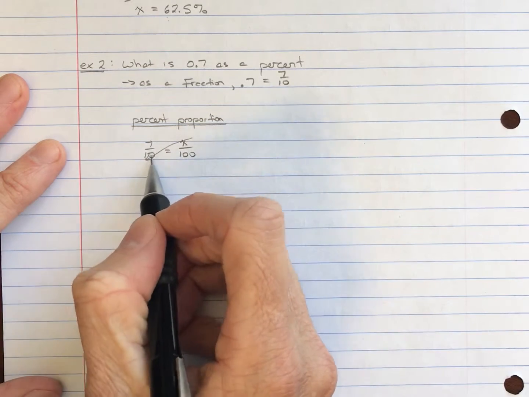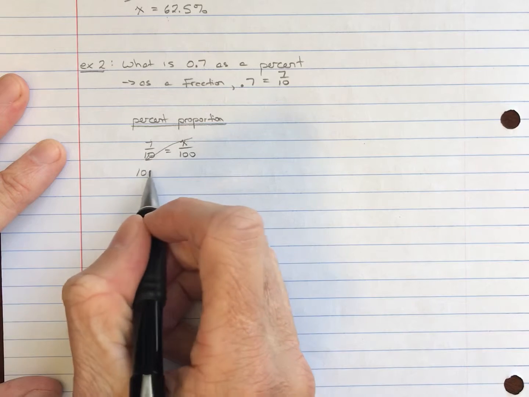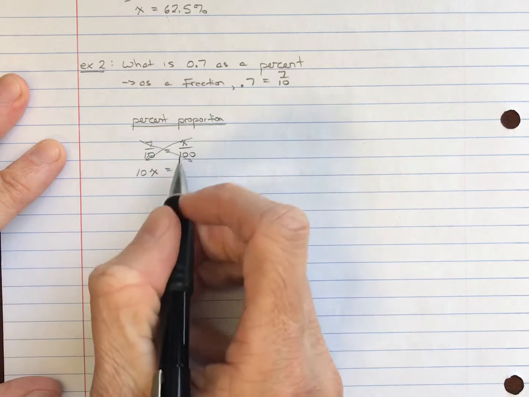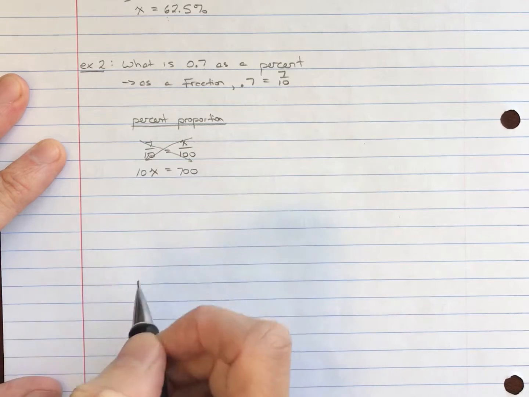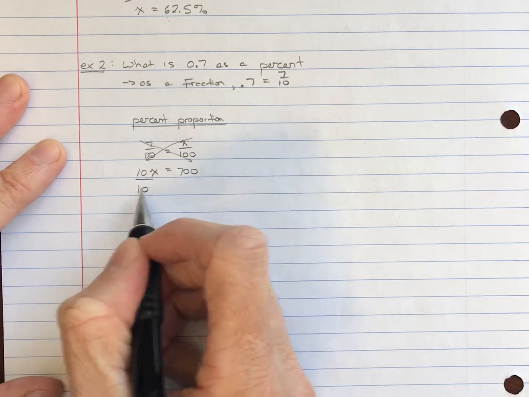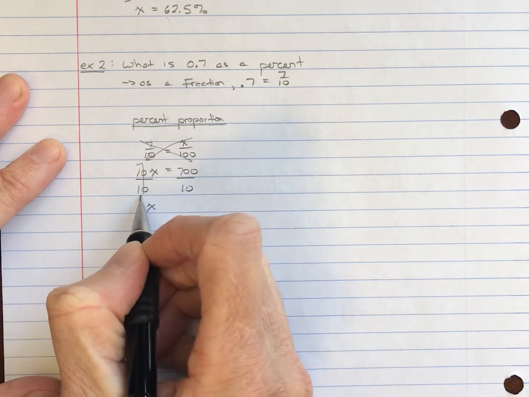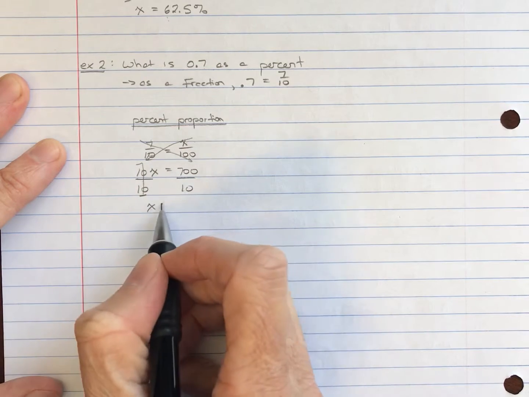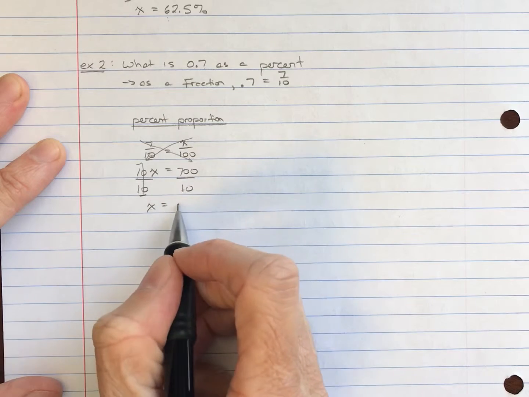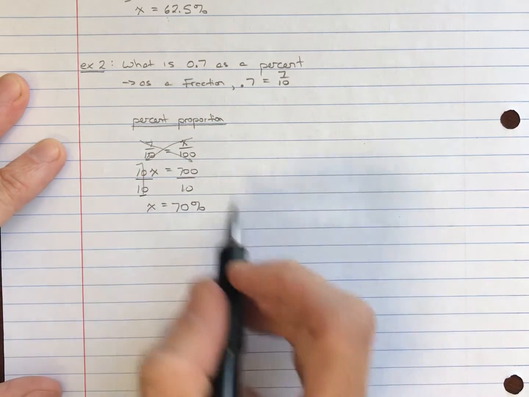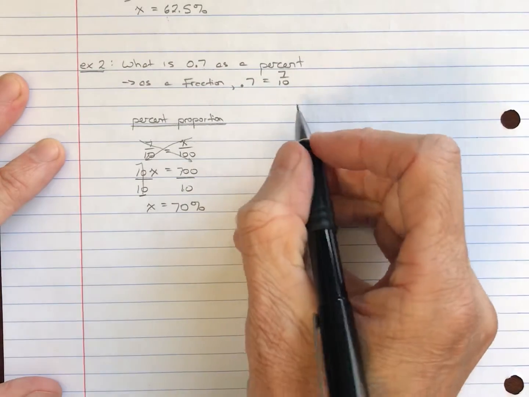But we know that it's a proportion, so we can cross multiply. And I get 7 times 100. I'll just put 700 in this side. And then I can divide both sides by 10 to get x by itself. 10 divided by 10, of course, is 1, and 1 times x is x. 700 divided by 10 is, of course, 70. So the answer is 70%. That's the percent proportion method.